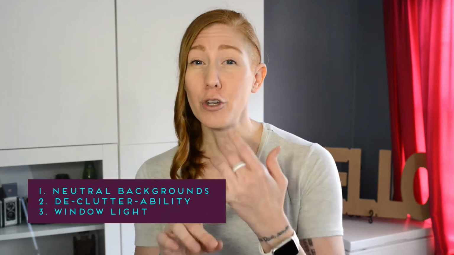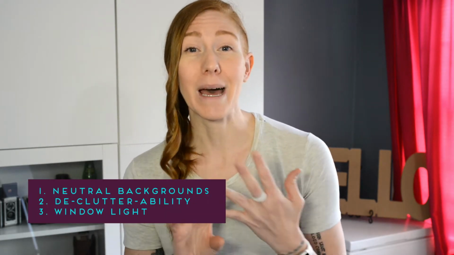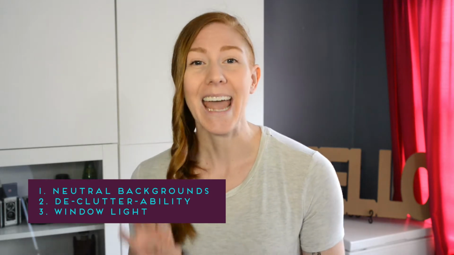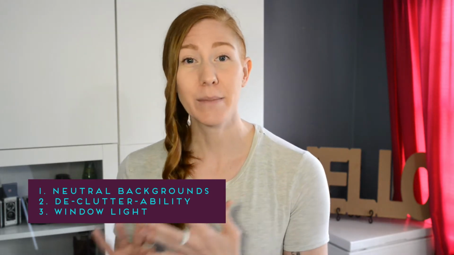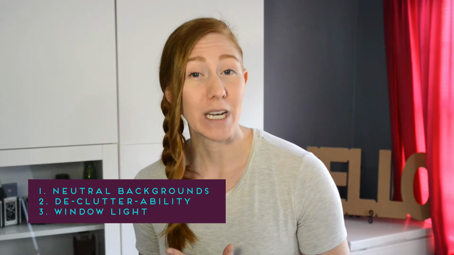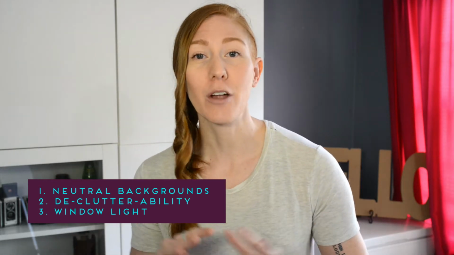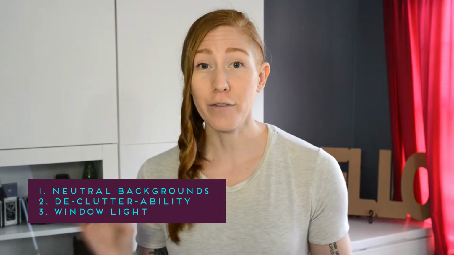All right, let's dive in to self-quarantine photos. First thing, we are going to choose and isolate 1 to 2 different places in your home or outside your home, all within real close proximity, that you can use for these photos. So when you choose this space, think about neutral backgrounds, think about declutterability and window light. Proximity to a window. You want to have a window, or if it's going to be outdoors, think about shaded areas. So those are the first things to think about.